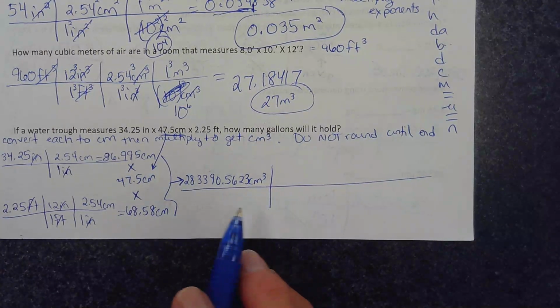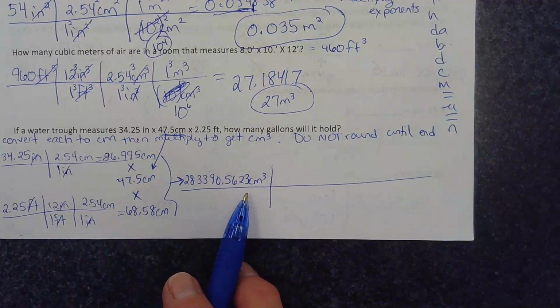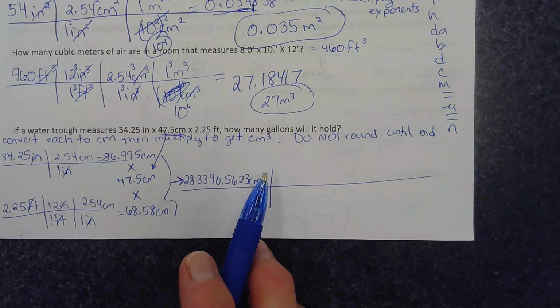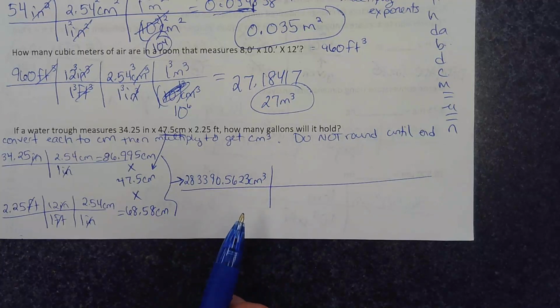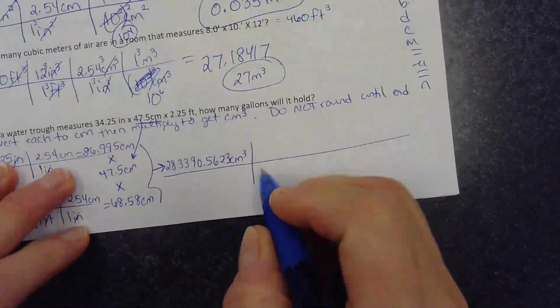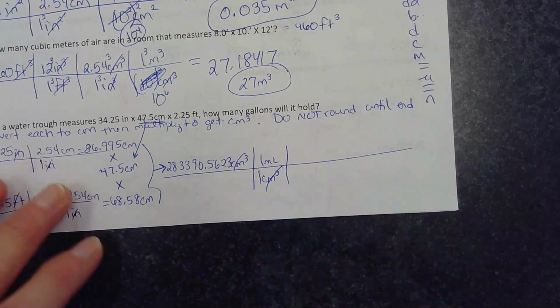All right, so what do we do here? It says we're in centimeter cubed. What are we trying to get to? Gallons. What is special about centimeter cubed? It equals 1 milliliter. So does that get us out of something that's length times width times height into something that's a liquid volume? Very good. So 1 centimeter cubed, 1 milliliter, centimeter cubed cancel.